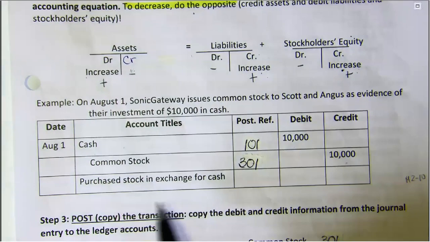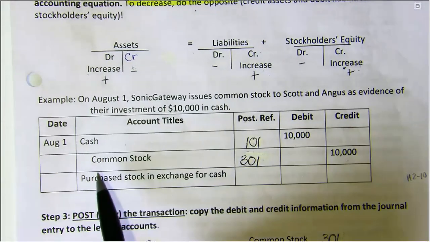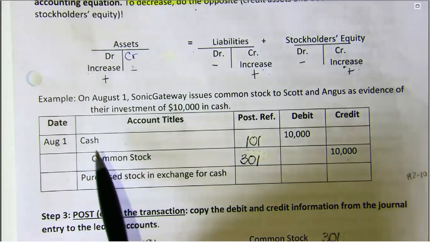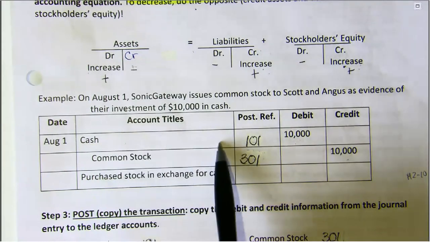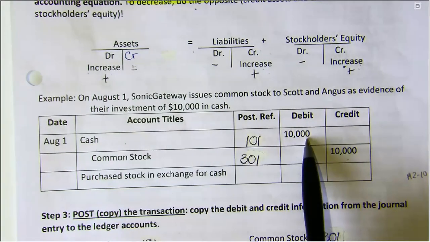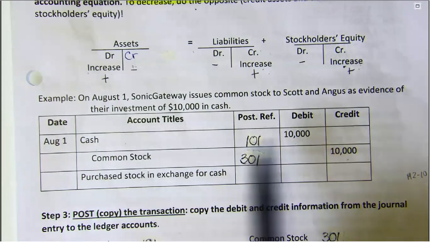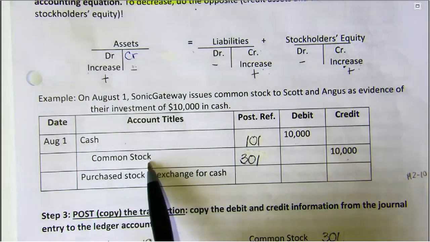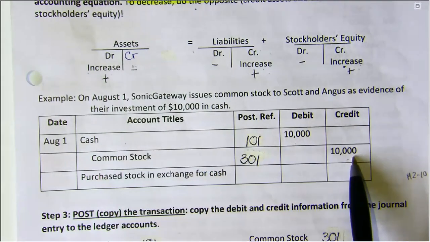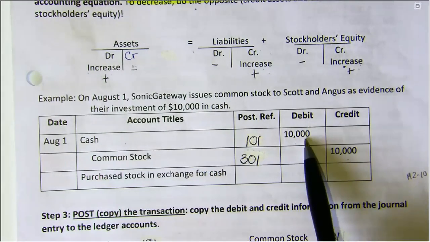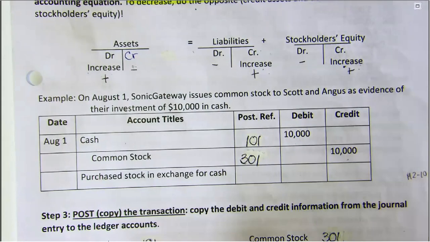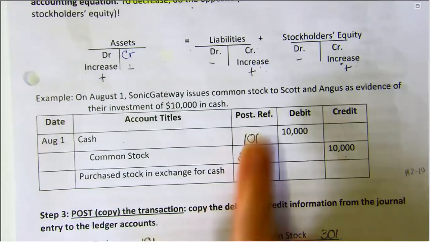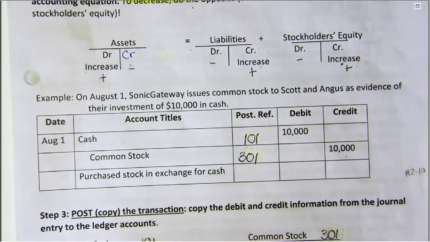So my entry will be, and we always put the account to be debited on the first line. So put the date, we put cash on the first line, since that's going to be debited, with the amount in the debit column. And then we put common stock after that, indented a little bit with the amount in the credit column. So we increased the cash account, we increased common stock. We're going to explain posting references in a moment when we do step 3.